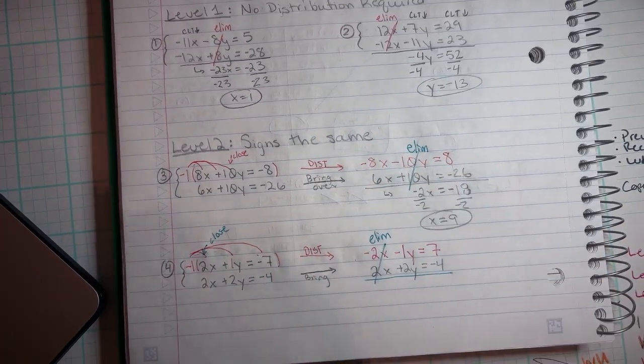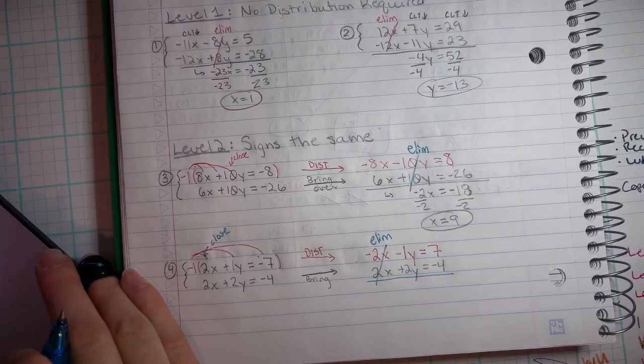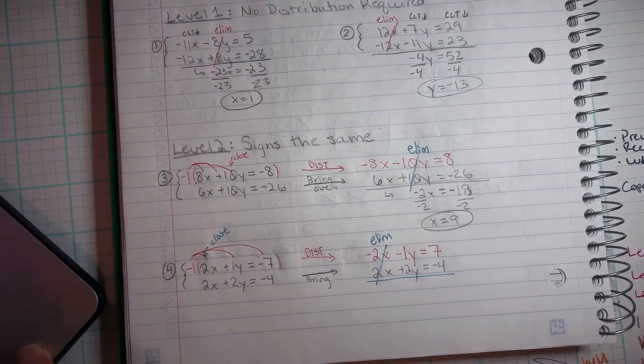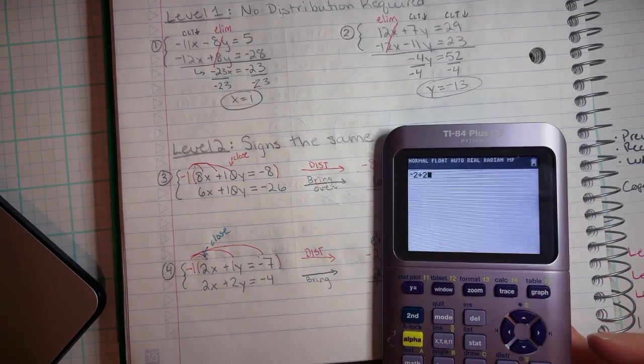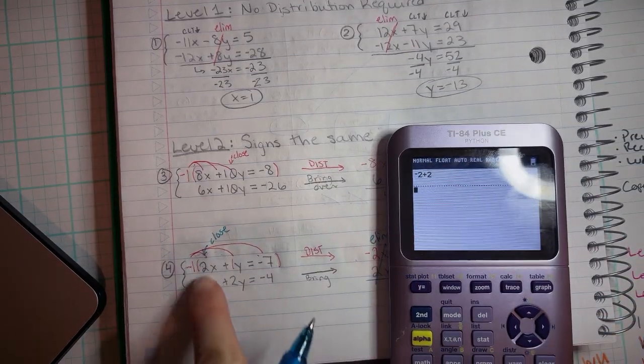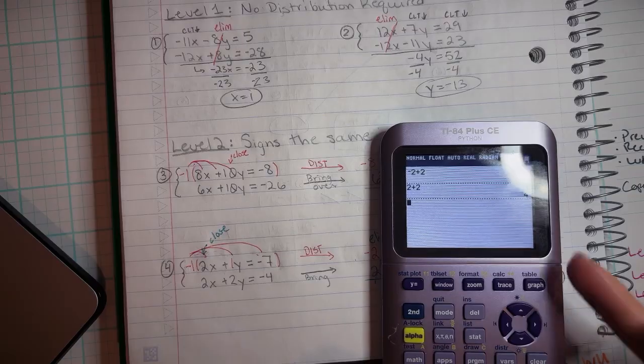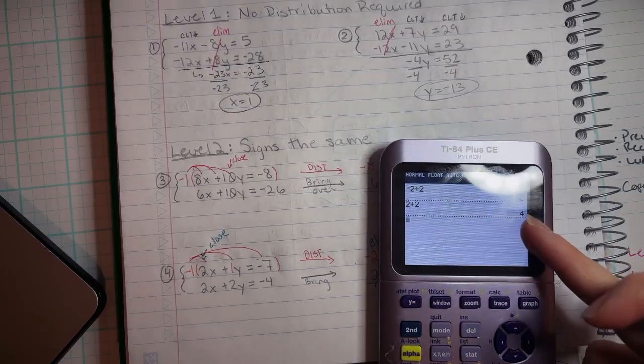And if you don't believe me, I think my handy dandy calculator is nearby. Right now, I got negative 2 plus 2 to give me that 0. Whereas before I had 2 plus 2, which does not give me 0, and the 0 is what I need.